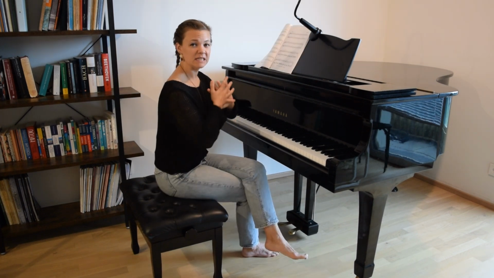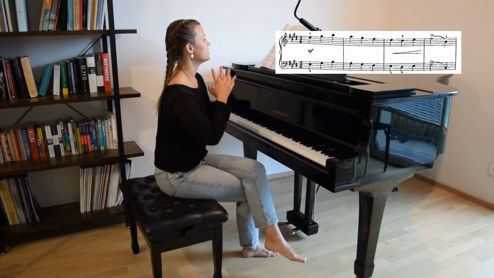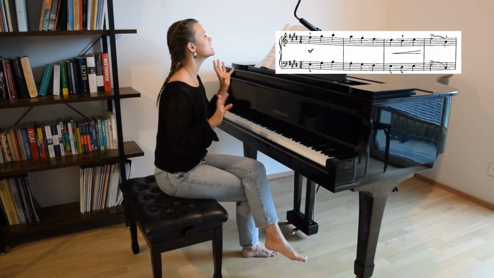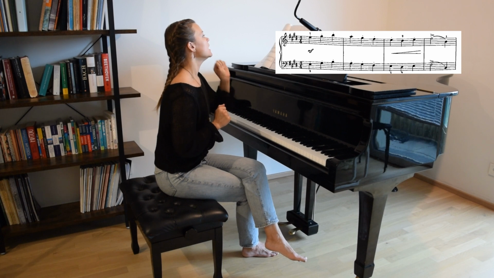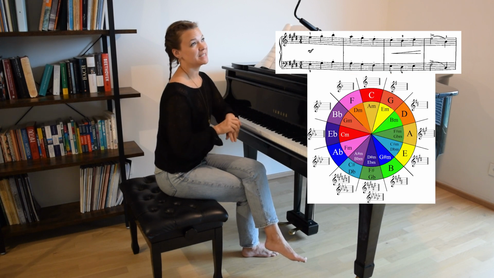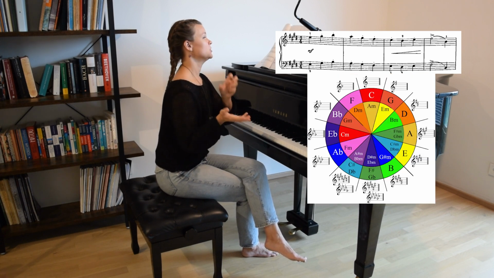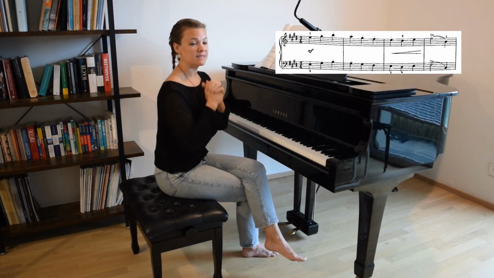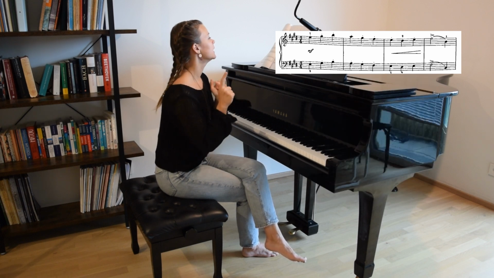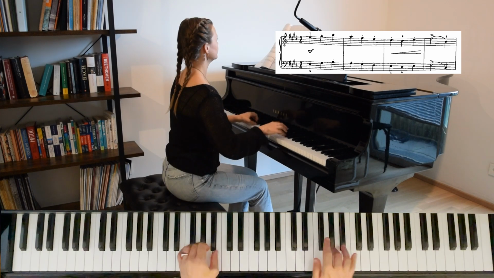Now let's have a look at a piece by Joseph Haydn. It's from a set of pieces called 7 German Dances. We're looking at the 6th one, and we immediately see that we have 4 sharps in our key signature. If we look at our trusty circle of fifths, that means we are either in E major or C sharp minor, and let's go through the same steps. Play the opening, play the ending, and then look for some clues.